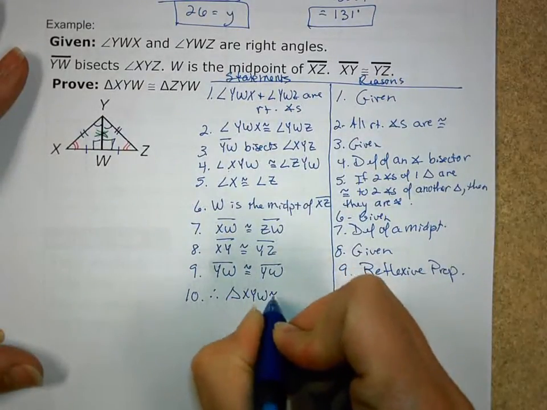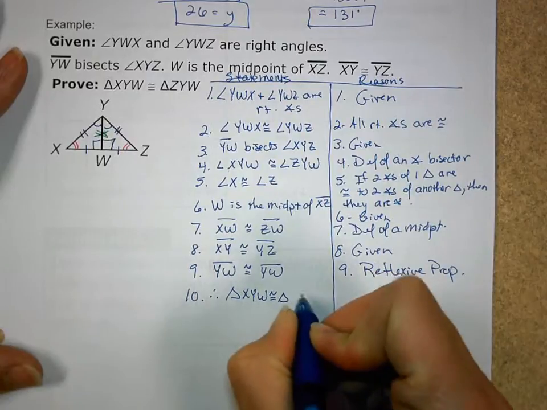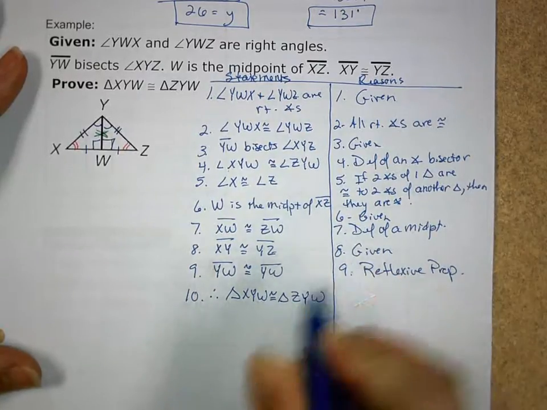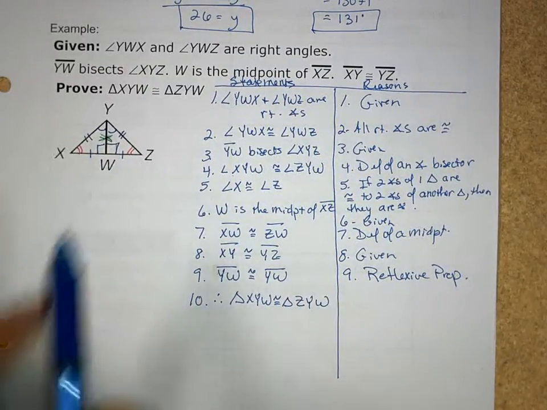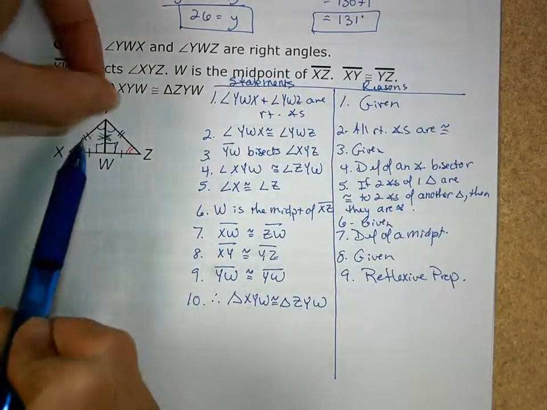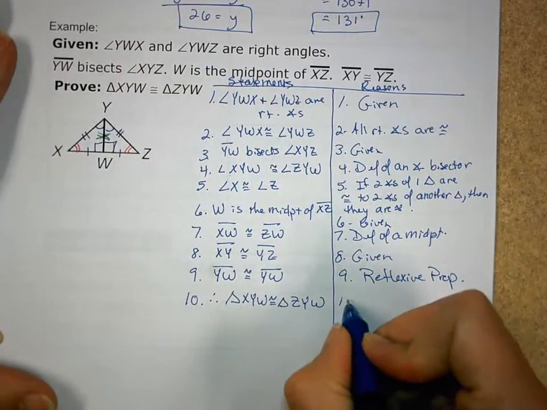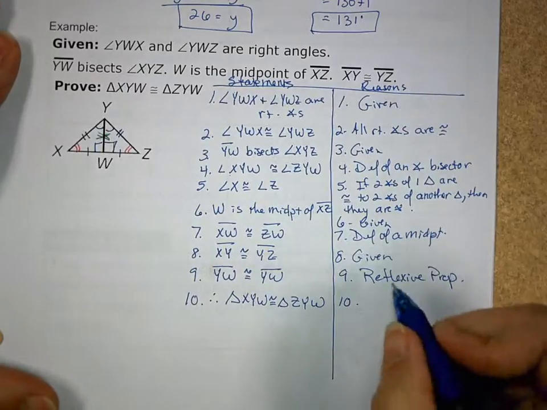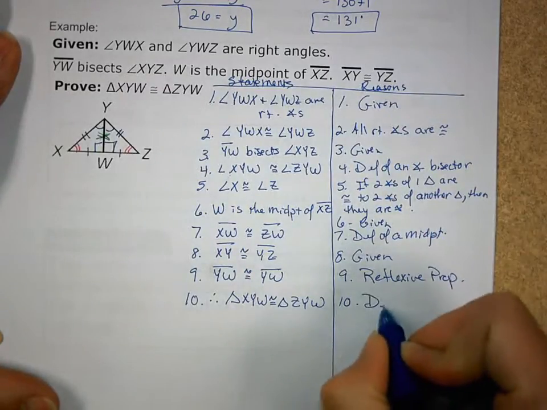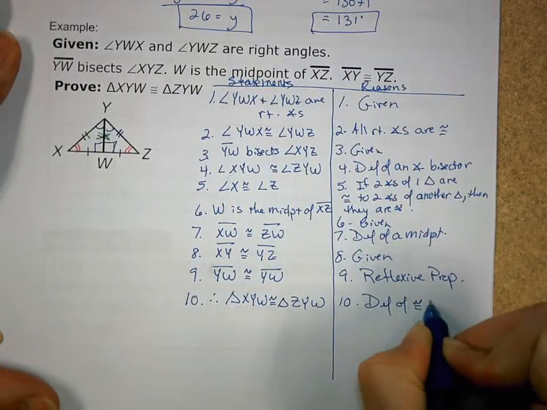Now the cool thing is, this is hard, but we will get a shorter method of doing these later. But notice how I named these. X and Z had to match up. W and W had to match up. Y and Y had to match up. And this is just by the definition of congruent polygons.